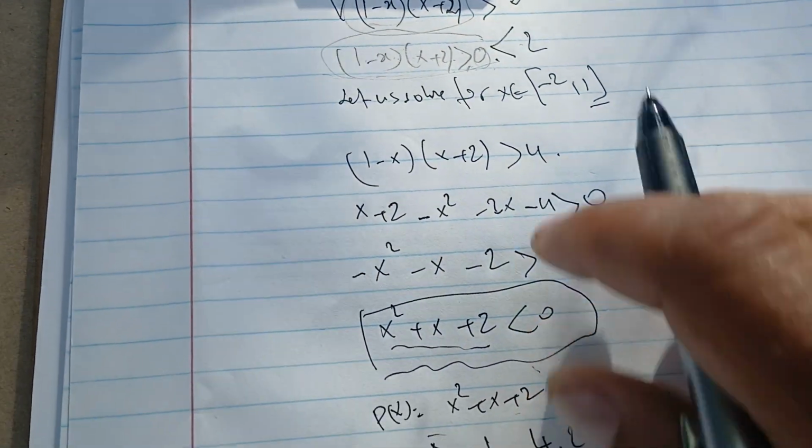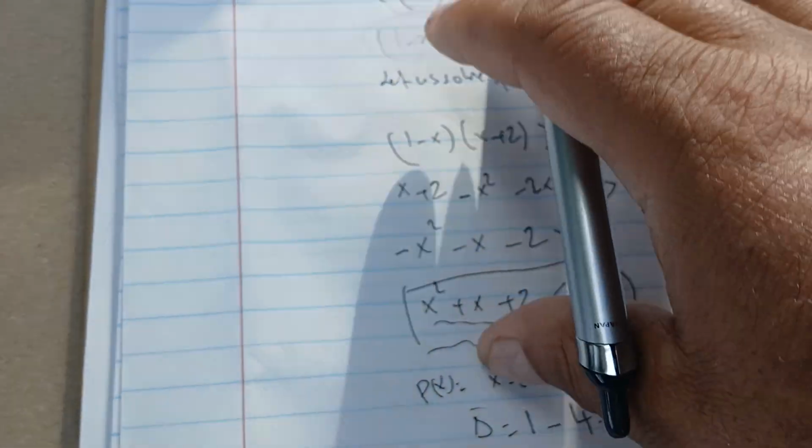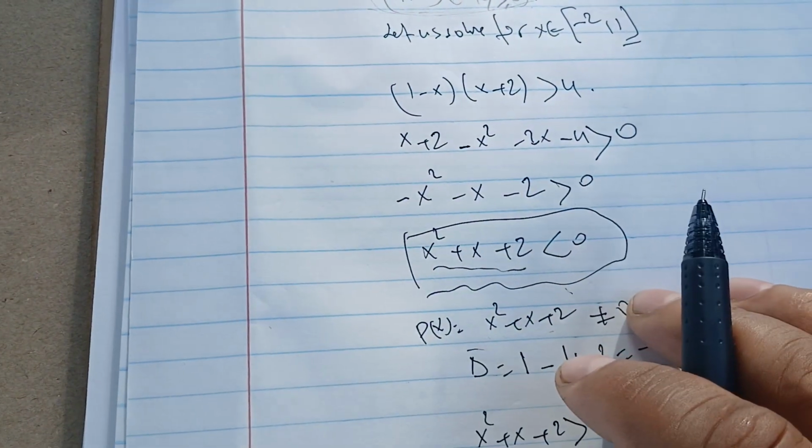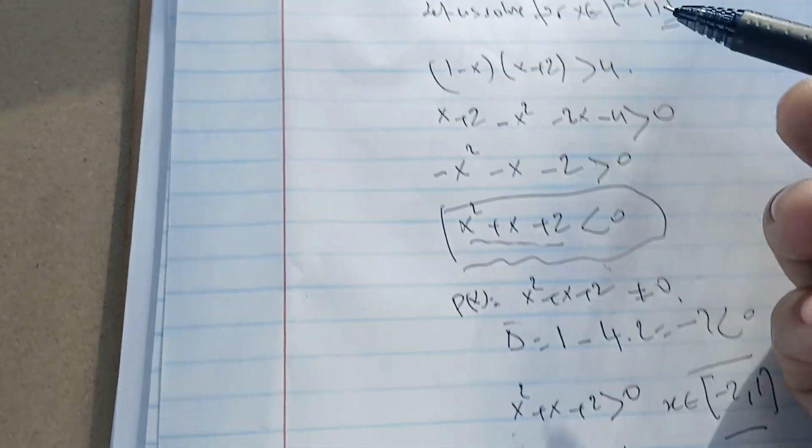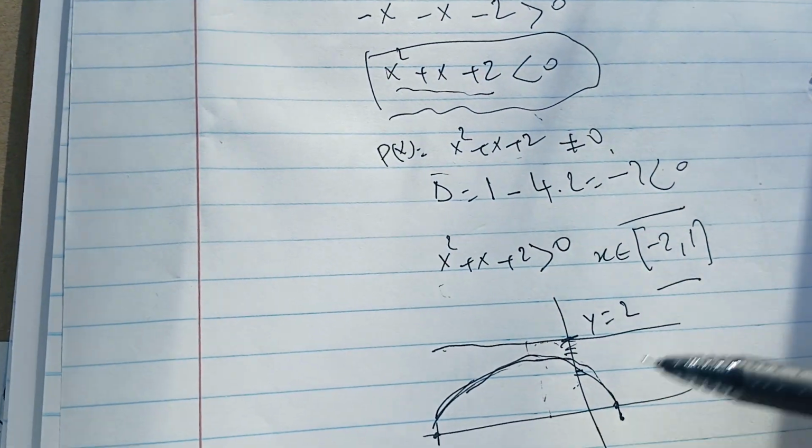So the key idea is always find your interval and start from there to find the solutions. So this is false, that means it's always less. Thank you very much.